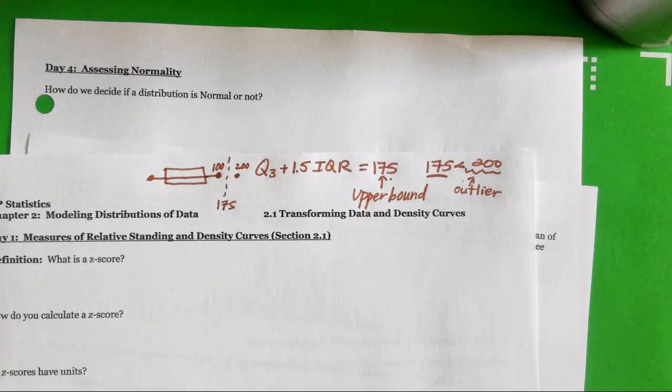If we use this formula, we get an upper bound. Any number over that is an outlier. In the same way, we use Q1 minus 1.5 IQR, and any number below that is an outlier. But what if it's not? Then it's not an outlier, and you could just say it's an influential point. You could make it sound like an important point, but you can't call it an outlier, because if you call it an outlier, you better have some math to back it up.